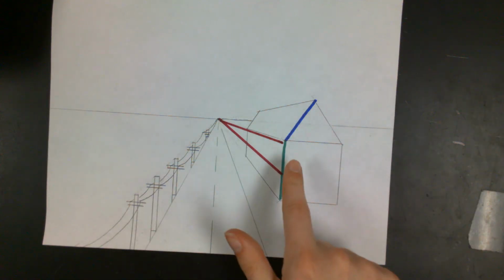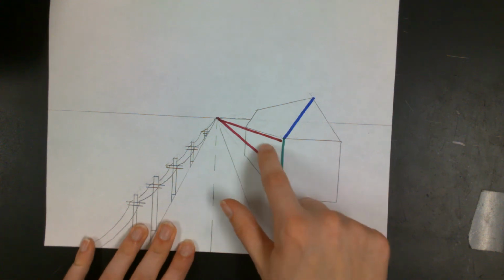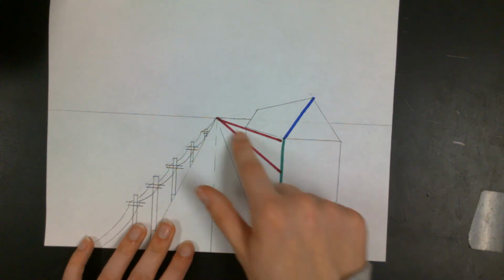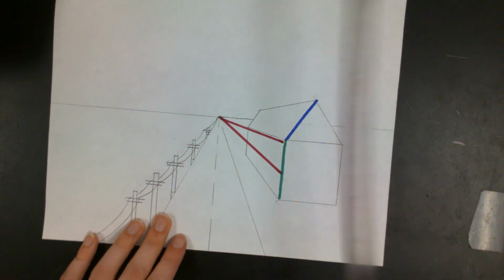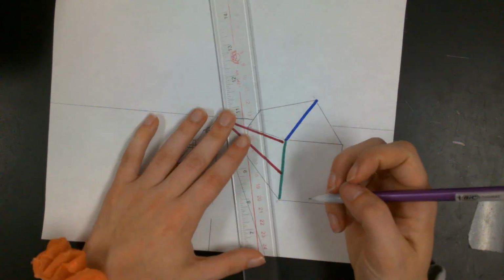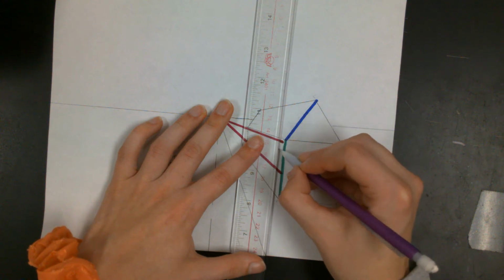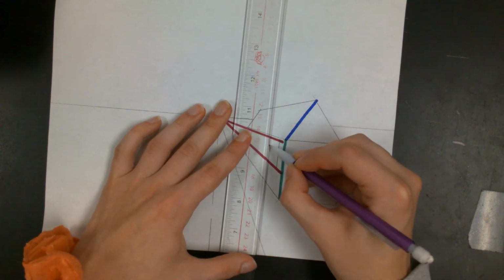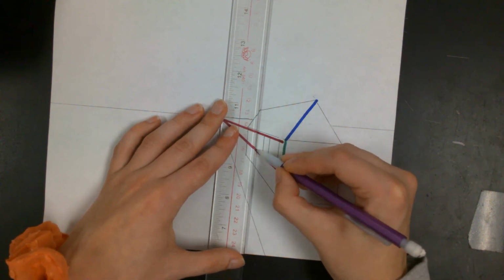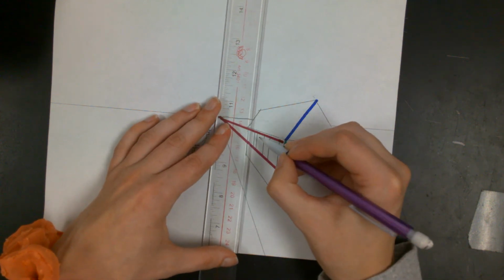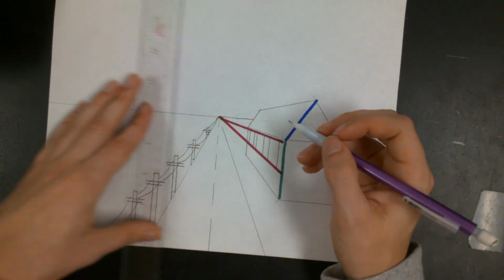So I've drawn 2 orthogonal lines, and I want my windows to be within this space. So that's why I did my orthogonal lines right there. You want them to be in this space right here. And what you're going to do is take your ruler, and you basically get to decide by making some vertical lines how many windows you would like. So I'm going to make 3 windows like that.